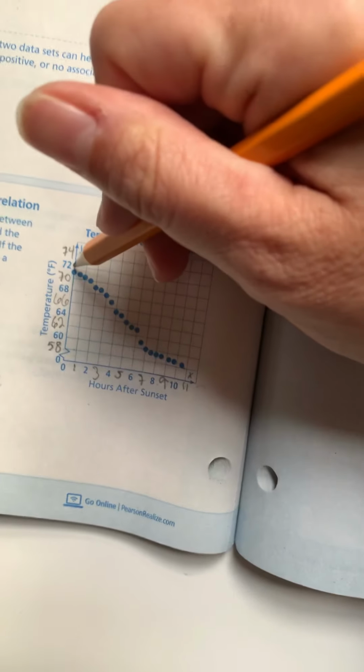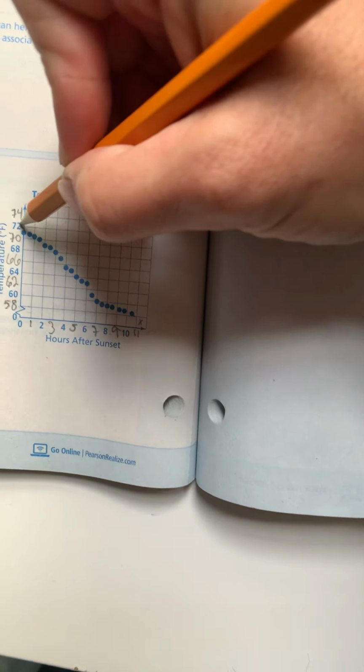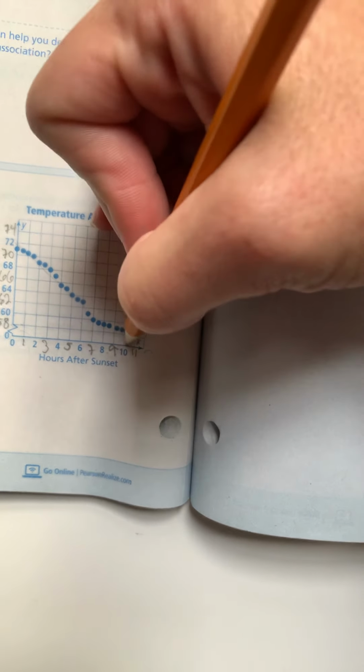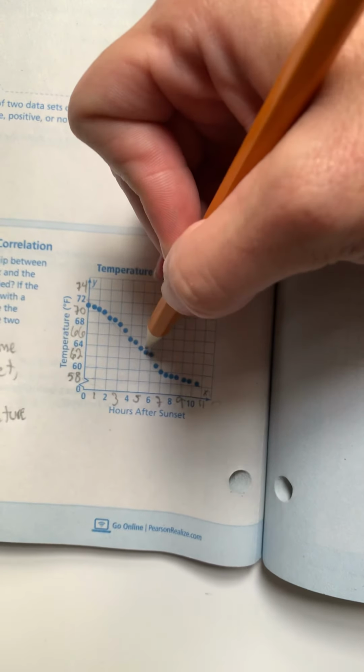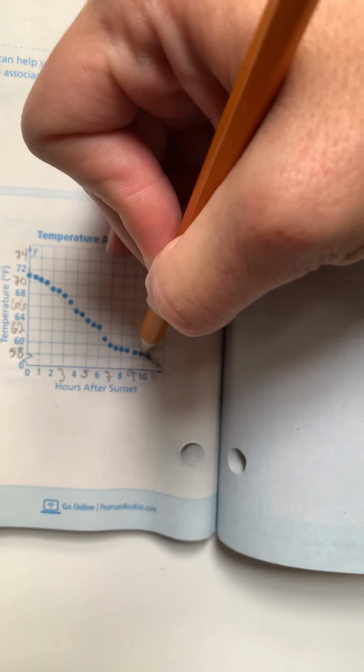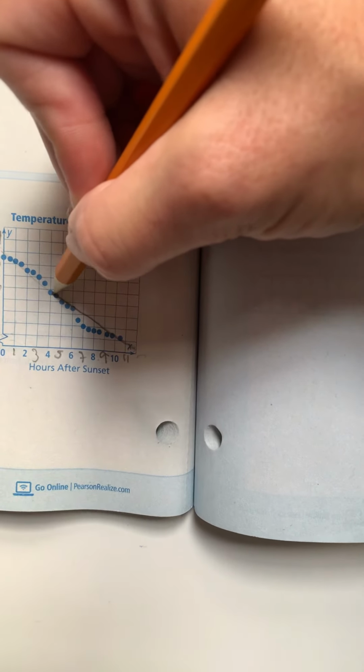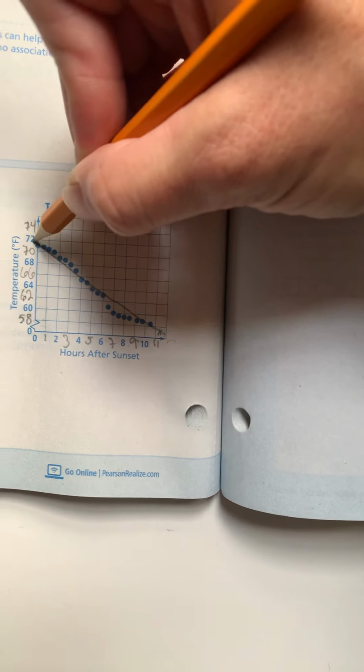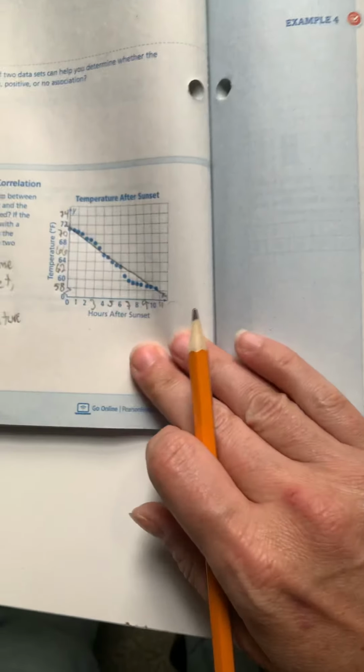So we want a line that goes through all of these points, and it should come as close to all of them as possible. So I think that looks pretty good.